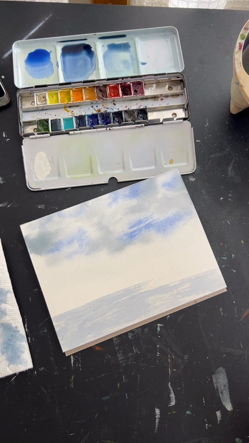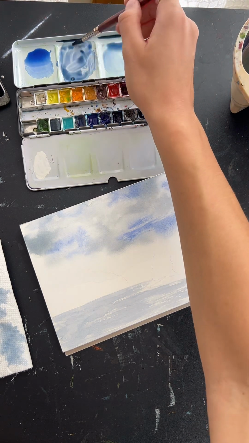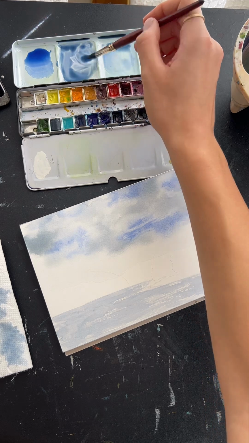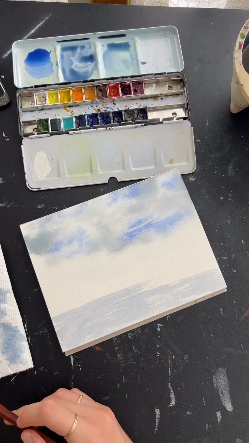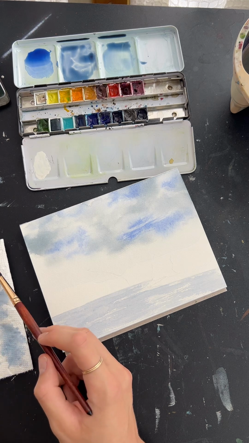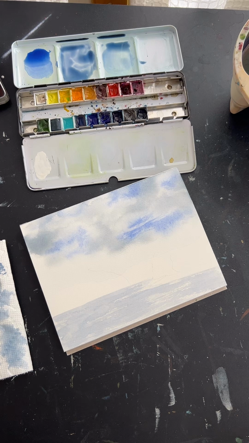Okay, so once that's had a chance to dry for just a minute or two, you can switch to your darker color, and we're going to do the same thing, but we're going to be a little bit more sparing about it. So I'm going to really unload some of this paint onto my paper towel, so I just don't have very much on there.